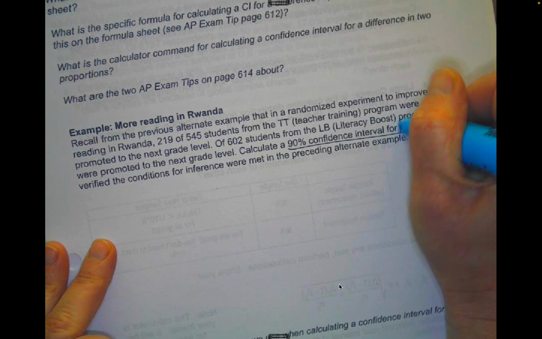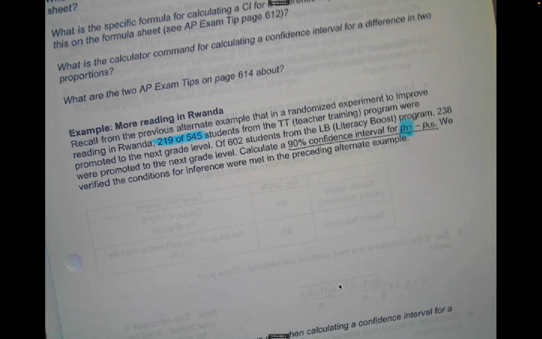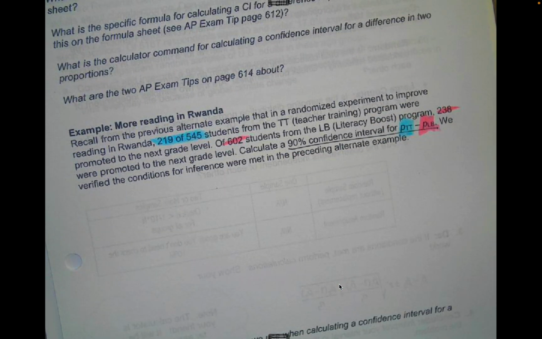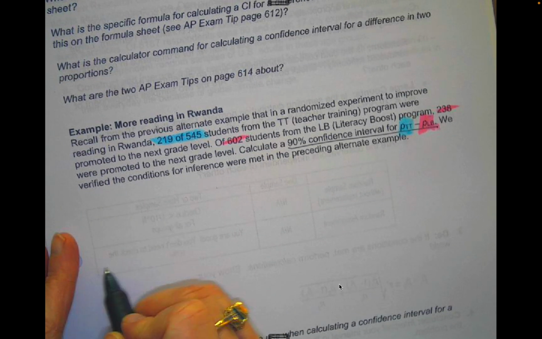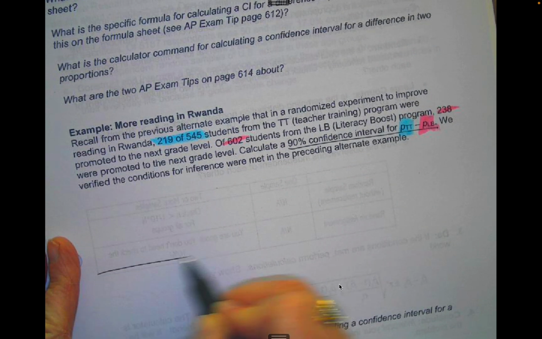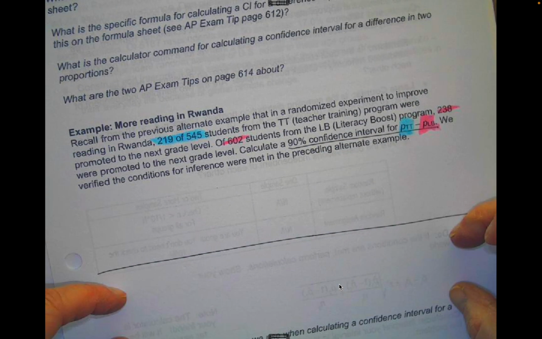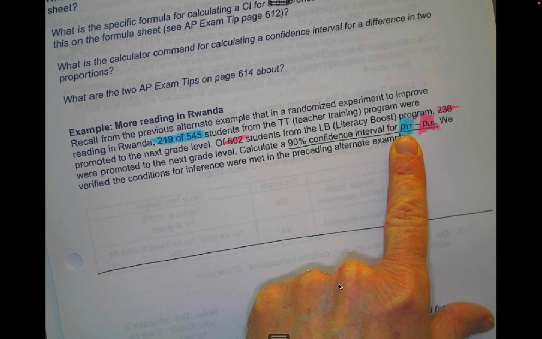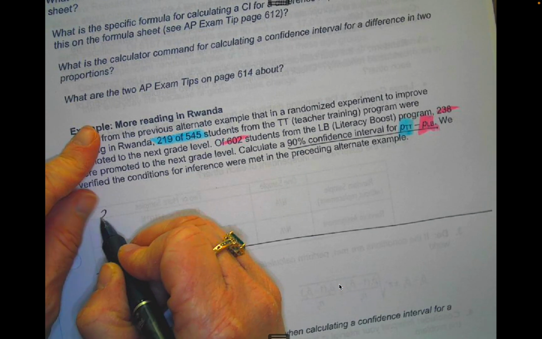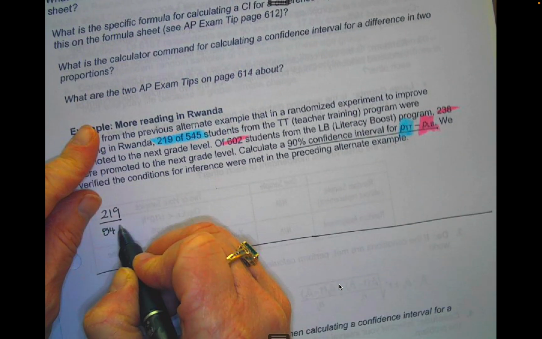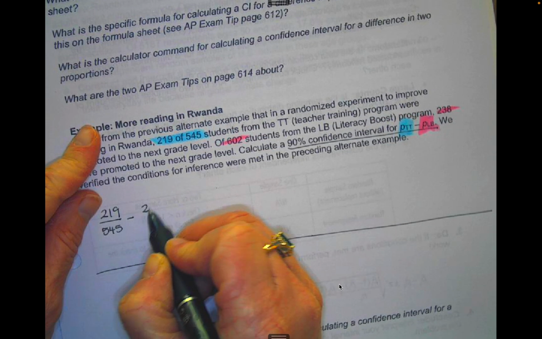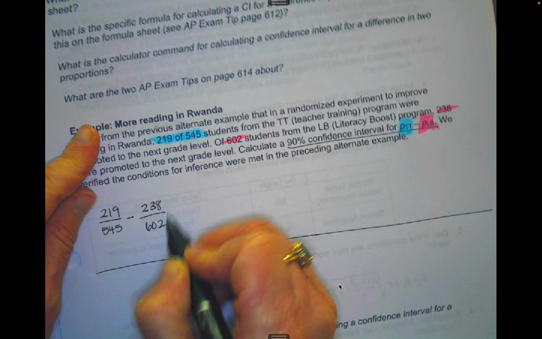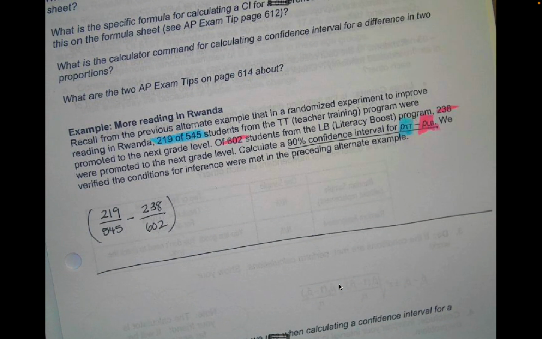Alright, look. This group is first. That's this group right here. This group is second. That's these numbers right here. So, your statistic here. This formula is long, so I'm going to split it in half, and I'll do the formula up here, and I'll do the calculator command down here. So they want us to do the TT minus the LB. So the TT is the 219 over the 545 minus the 238 over the 602. That's your p hat 1 minus your p hat 2.